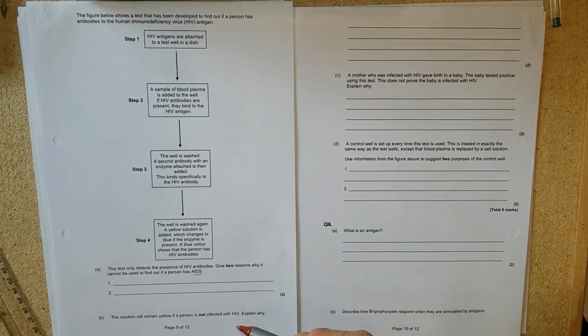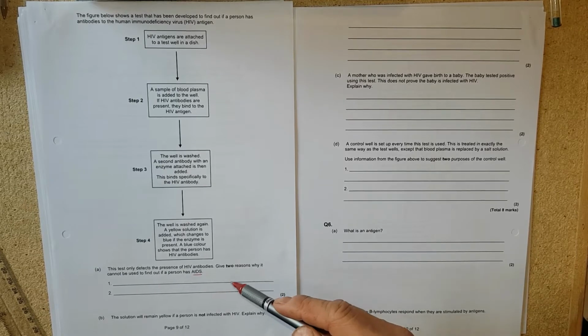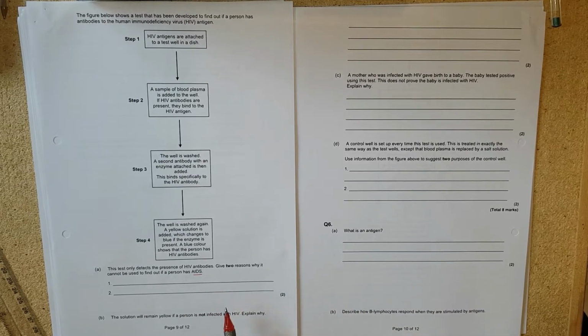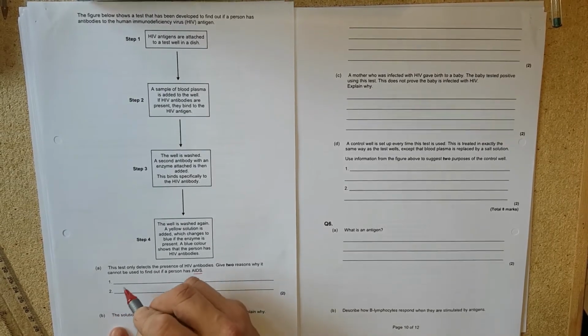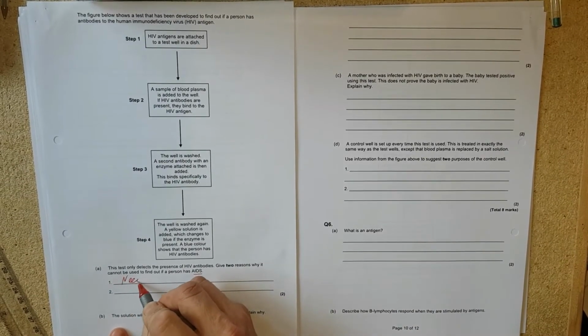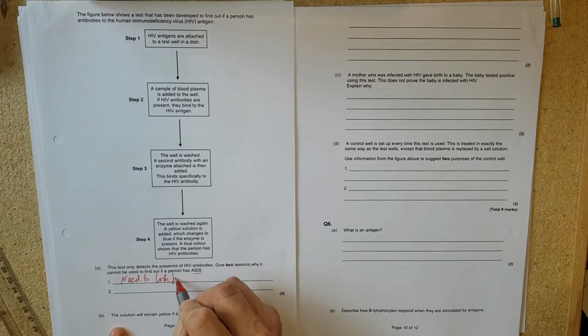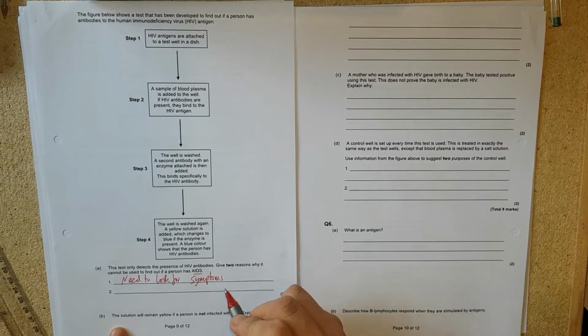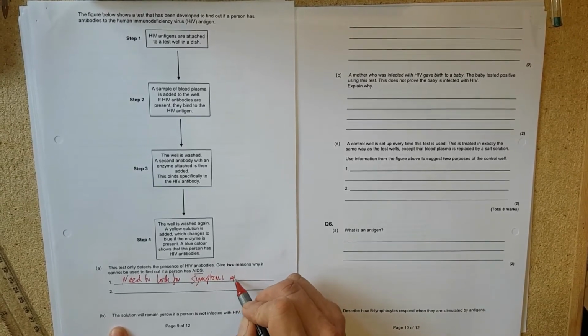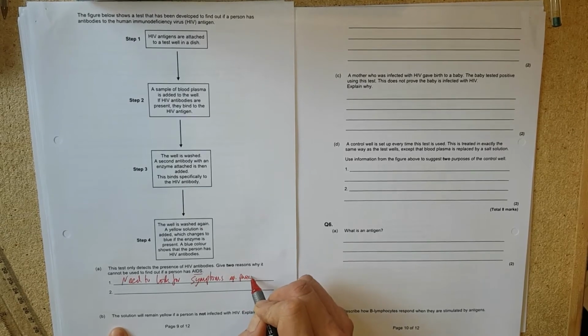Okay, so HIV is the infection and the virus. AIDS is the condition that the virus might lead to. So for AIDS, we need to look for symptoms of AIDS, things like the person having pneumonia or secondary infections. So need to look for symptoms that are related to AIDS, e.g. pneumonia.